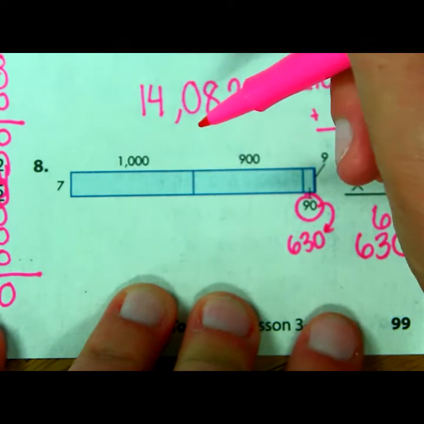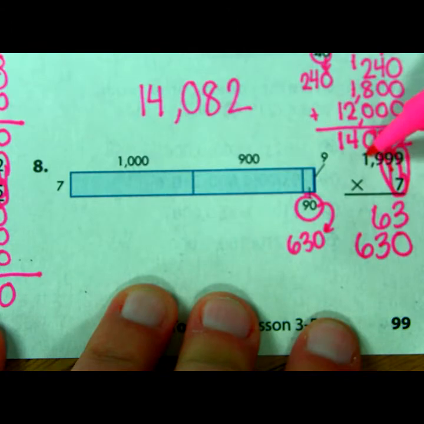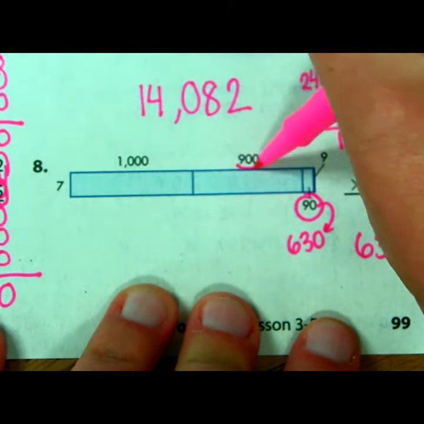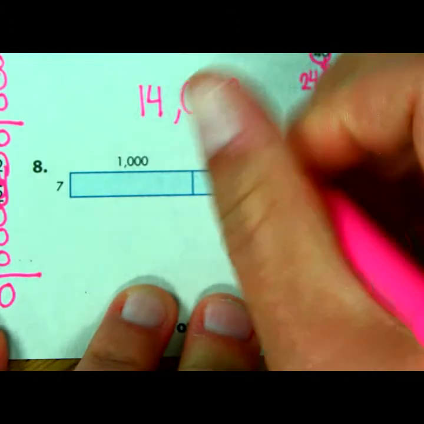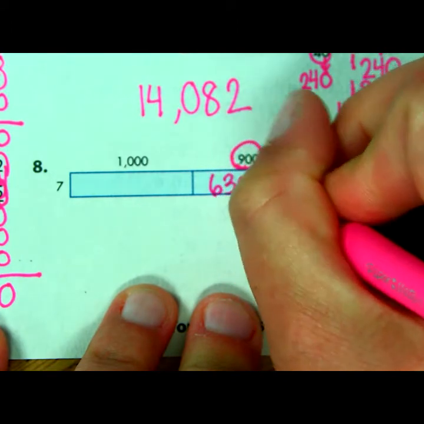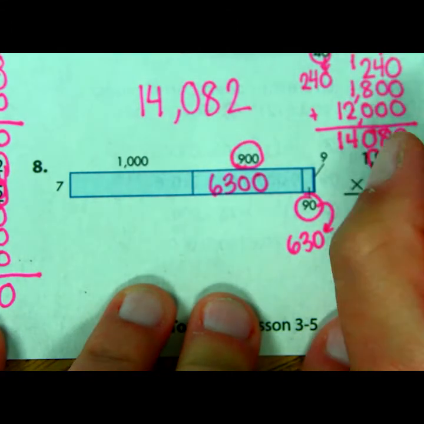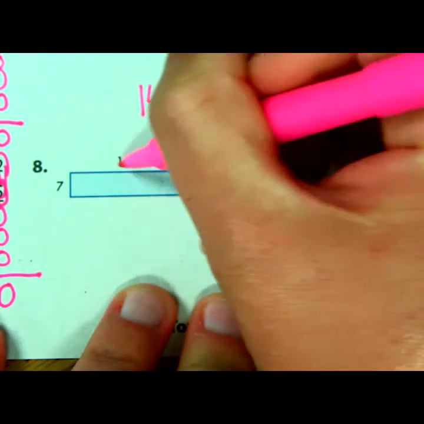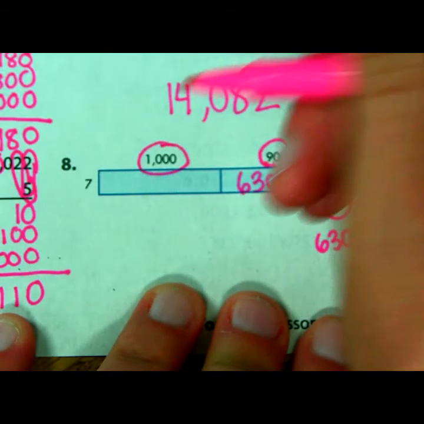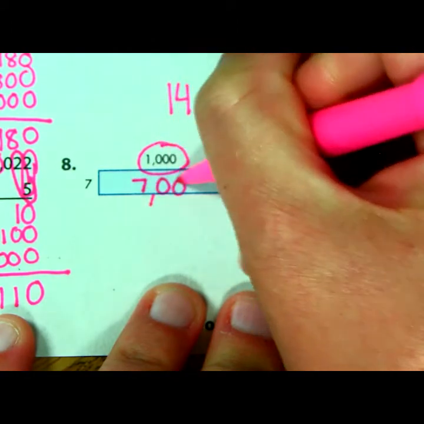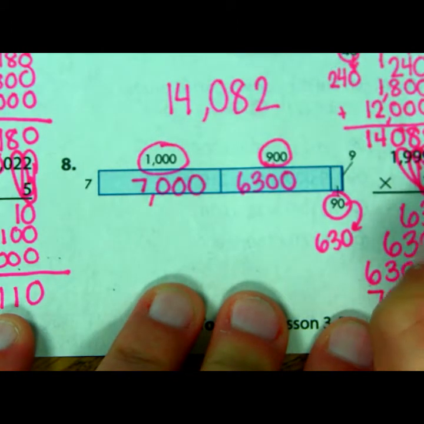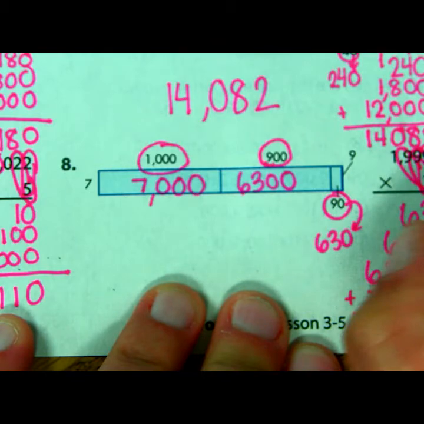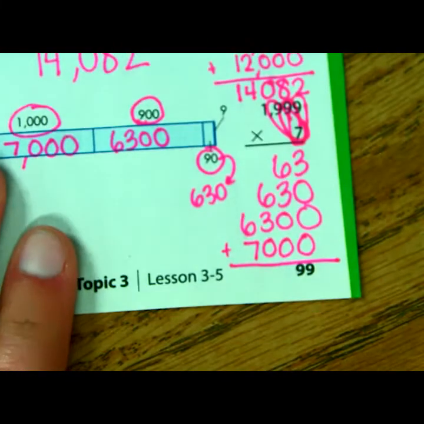Now we need to multiply by the 9 in the hundreds place, so 900. Again, 7 times 9 is 63, but bring down your zeros, 6,300. And last but not least, a 1 in the thousands has a value of 1,000. 7 times 1,000 is 7,000. So now we have our partial products. We're squeezing them all in here at the very bottom of the page.